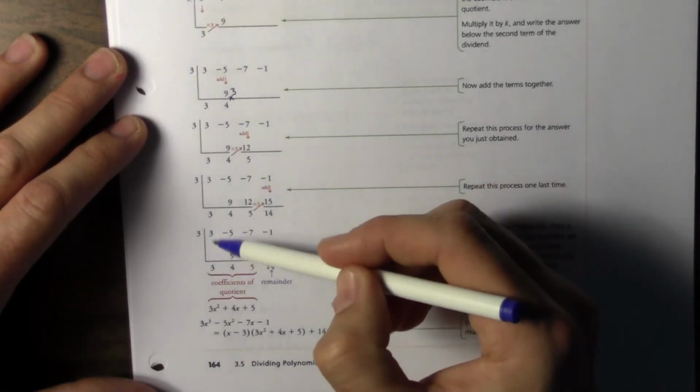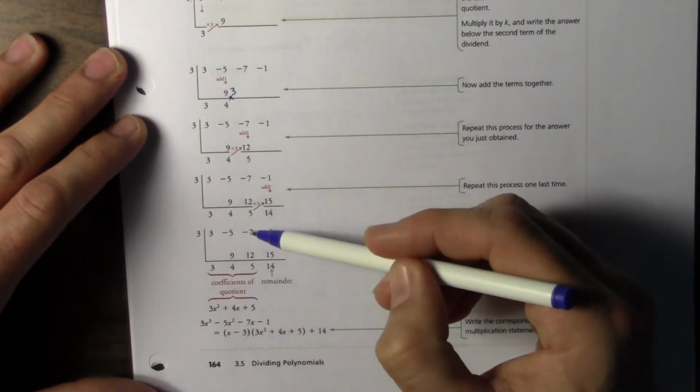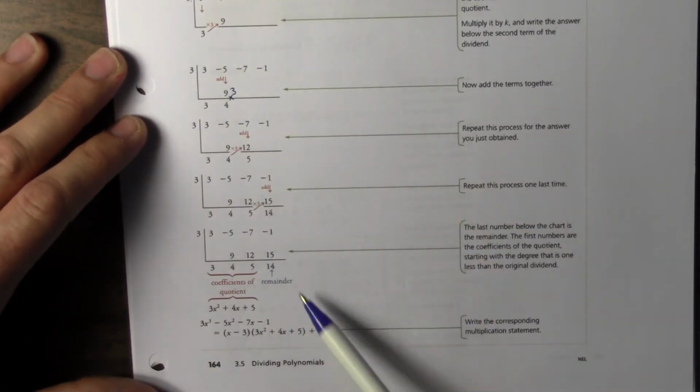And you just go down. This is your square column, this is your x column, and this is your number column. And then you have a remainder of 14. So there, we're done. There's the answer.